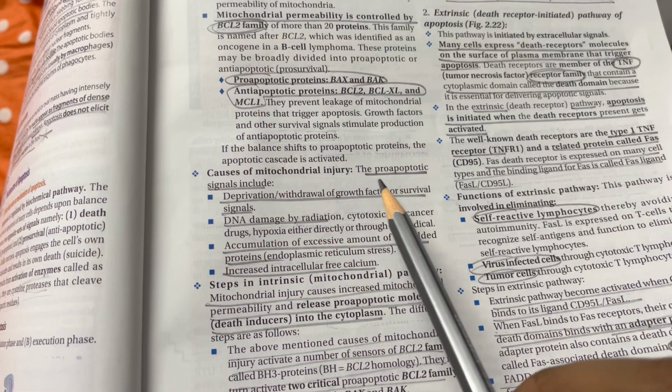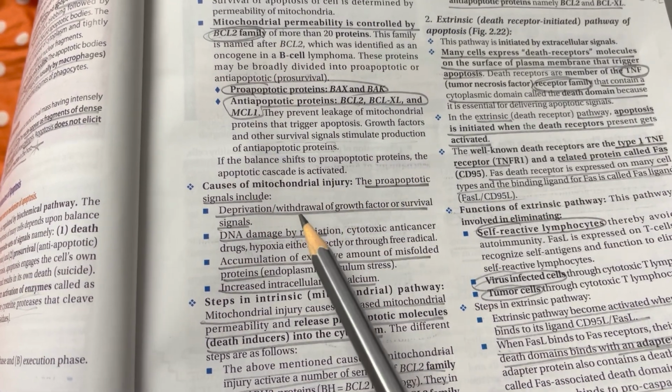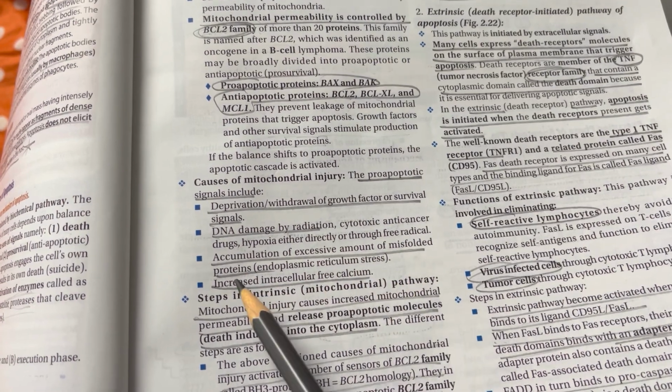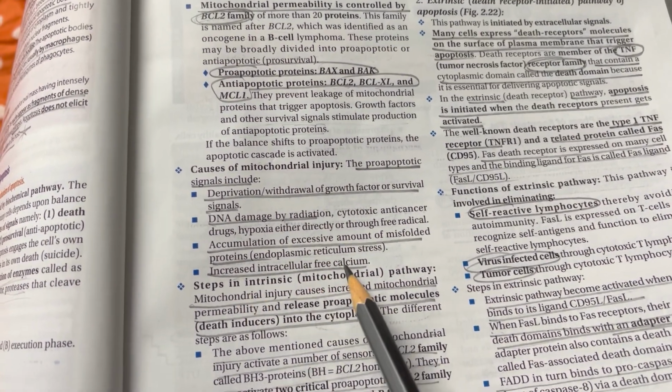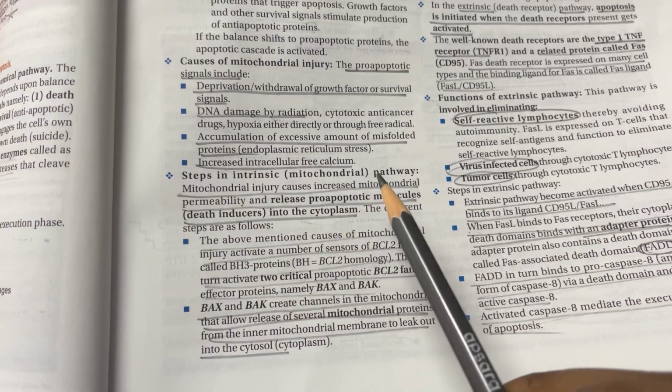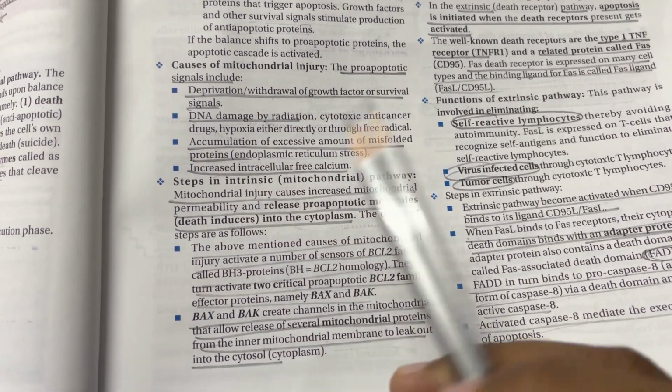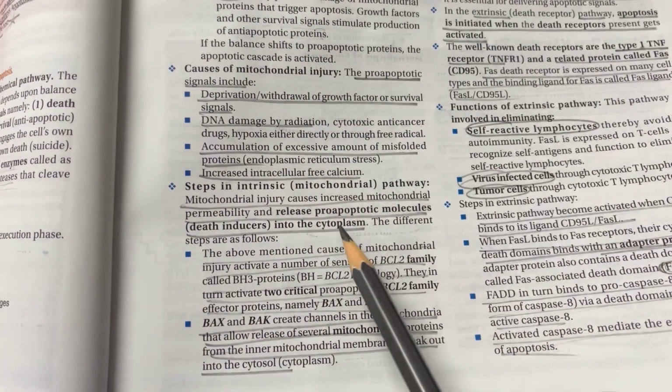Now, causes of mitochondrial injury. The pro-apoptotic signals include deprivation of growth factors, DNA damage, accumulation of excessive misfolded proteins or ER stress, and increased intracellular free calcium. Steps in the intrinsic pathway: mitochondrial injury causes increased mitochondrial permeability and release of pro-apoptotic molecules into the cytoplasm.